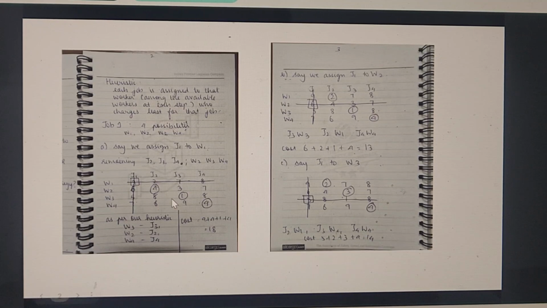We will look at the global minimum. It is a 1, which is worker 3 and job 3. So we will map worker 3 and job 3. Now again, you assume that row and that column are deleted. You look at 4, 7, 6 and 4, I think. Again, the next minimum is this 4, worker 2, job 2. Do that mapping. Again, remove that row and that column. The only thing left is worker 4, job 4.